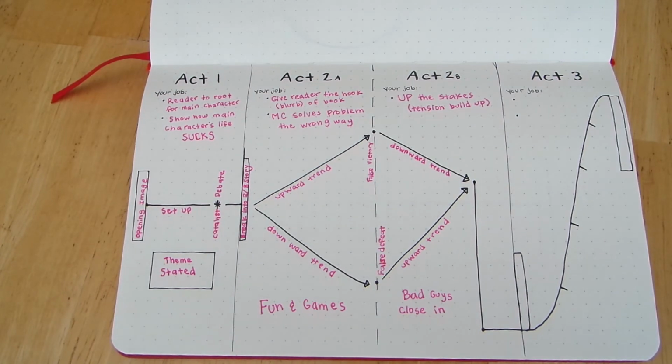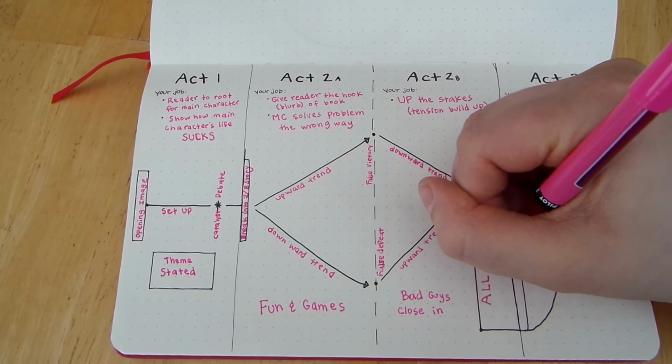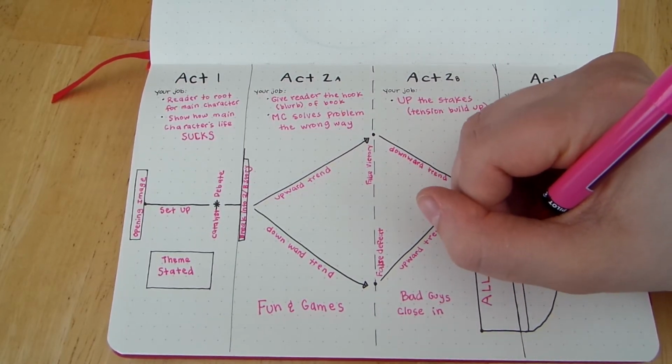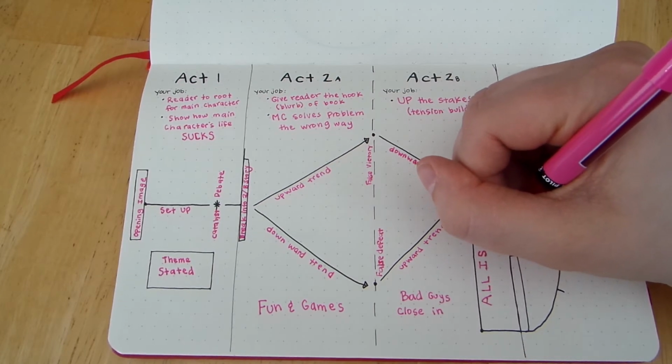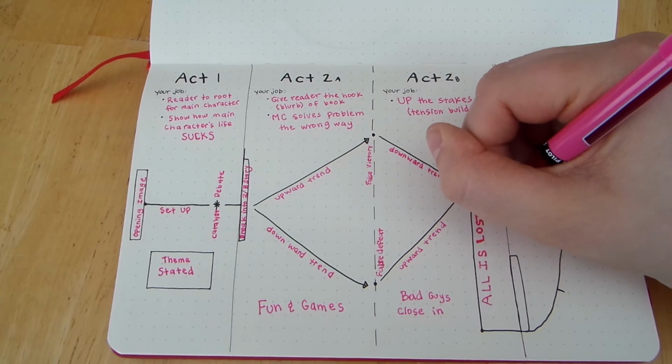The 50% point, whether it's a false victory or a false defeat, needs to be a really big deal because it is where your story pivots and it is where the start of the tensions being raised happens. After that, all of the tension builds up until your character hits their all is lost moment, and this needs to be the biggest moment in the book. It is literally all is lost. You want your reader to be saying, how in the world is the main character ever going to come back from this? The worse you make it, the better it will be.